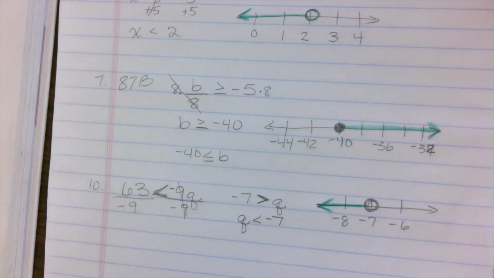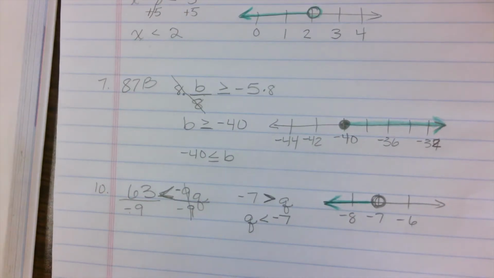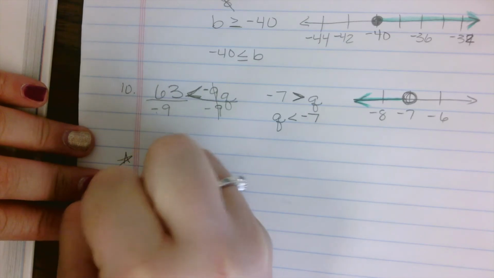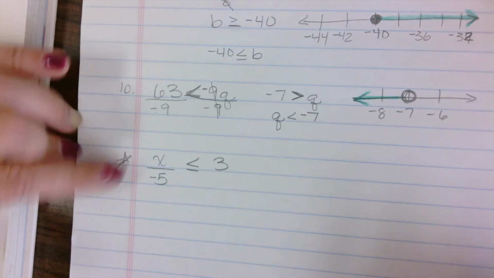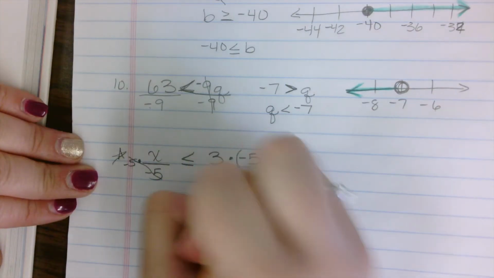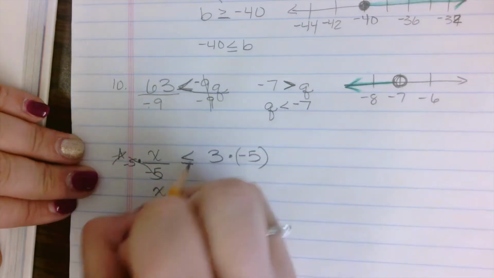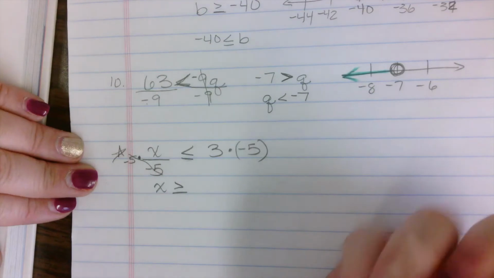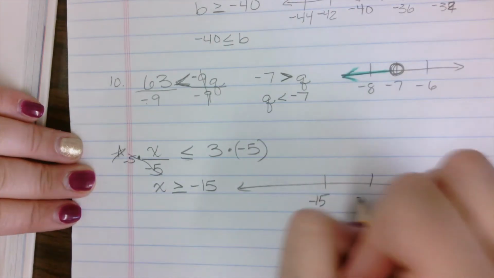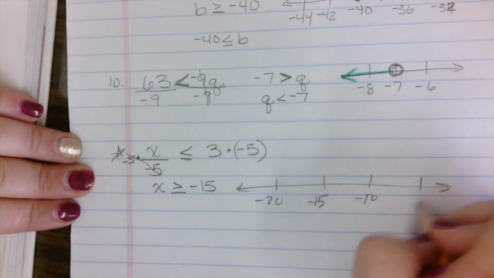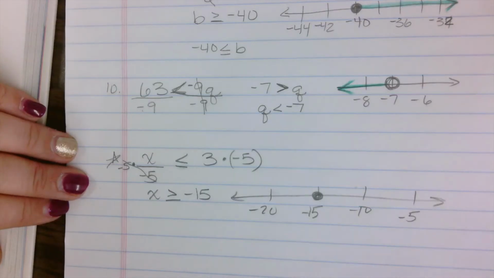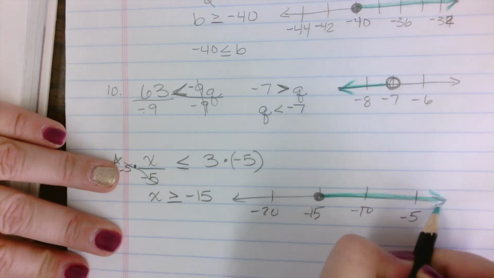Same thing applies when we're having to multiply by a negative. So if I had, I'm going to make this one up, x divided by -5 is less than or equal to 3, we would have to multiply by -5 to get rid of it. And if we multiply by -5 on this side as well, x, and then this was less than or equal to, now it becomes greater than or equal to -15. So on the number line, we have -15, and we could put -10, -20, -5, because the numbers get bigger going that way, and it's equal to as well. So we have x is greater than or equal to, and we're going to shade off to the right there.